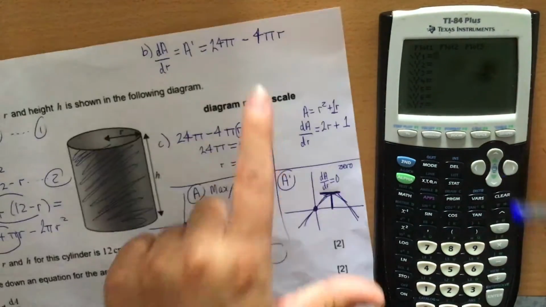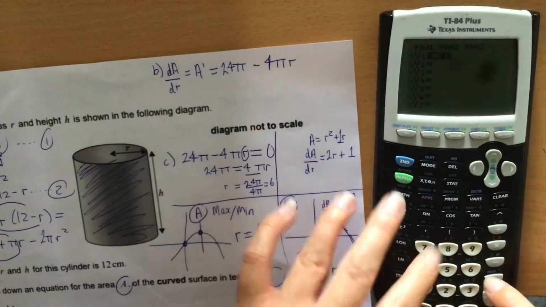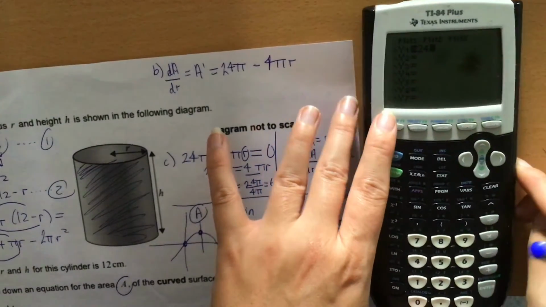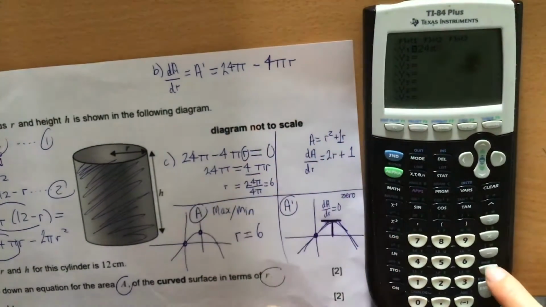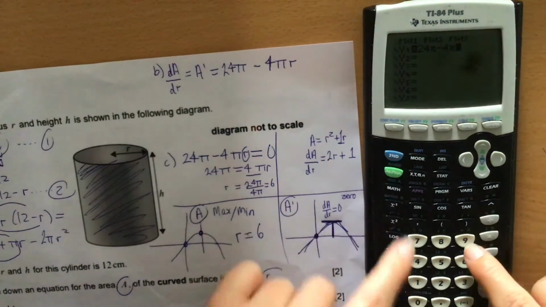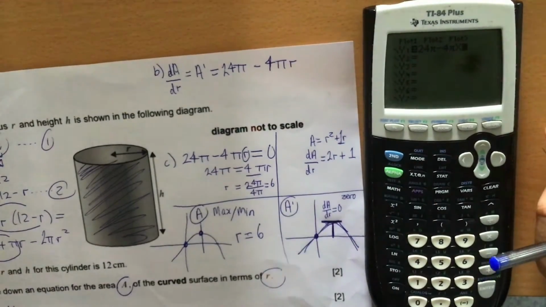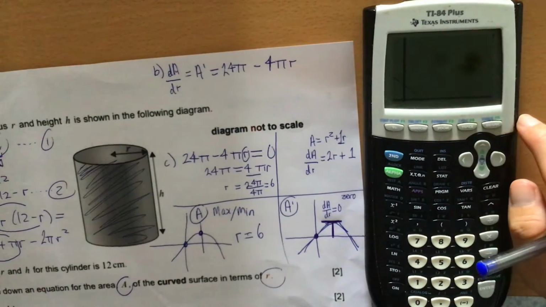24 pi minus 4 pi r. So 24 pi minus 4 pi r. Let's press graph. Now this is different.